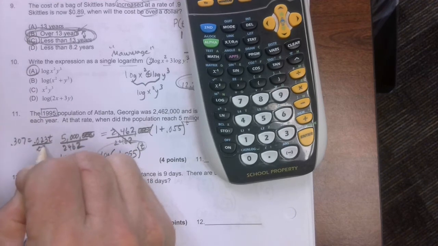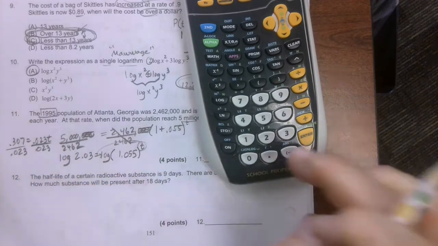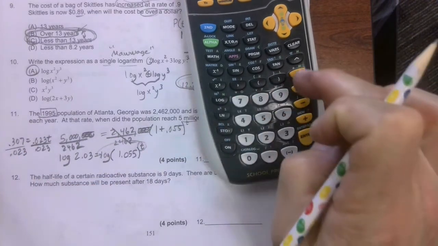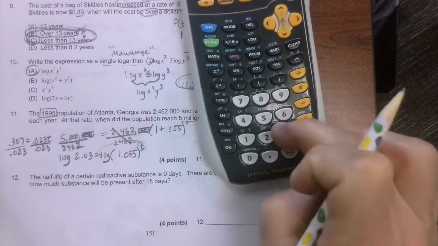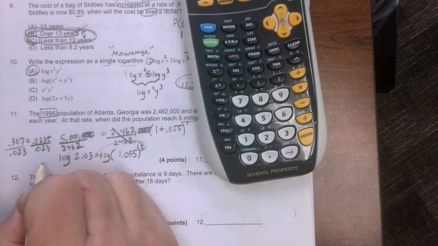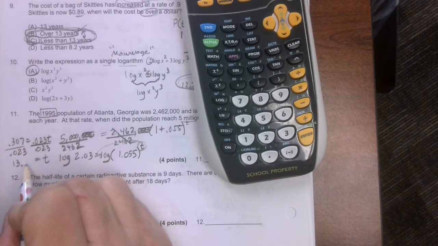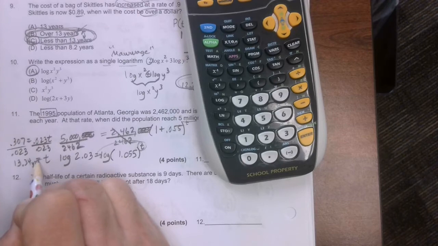And I've got to divide by 0.023, divide by 0.023, 0.307 divided by 0.023, boom, 13 point whatever, 34. So t is 13.34 years.